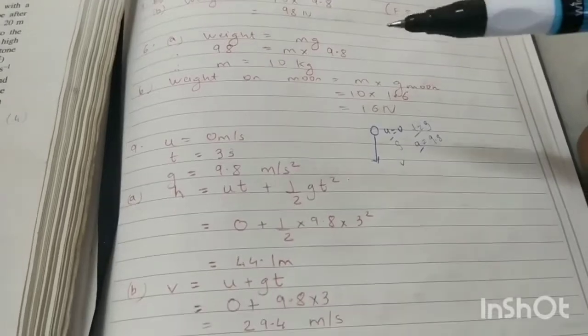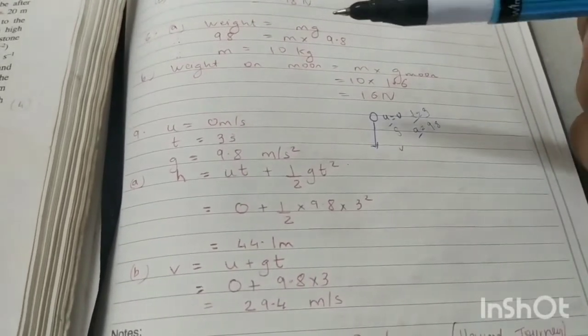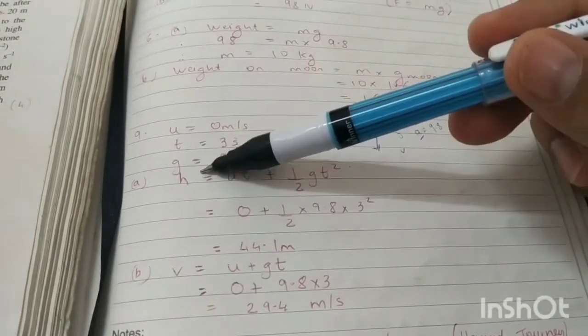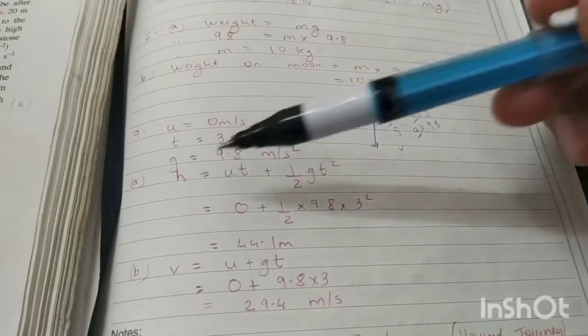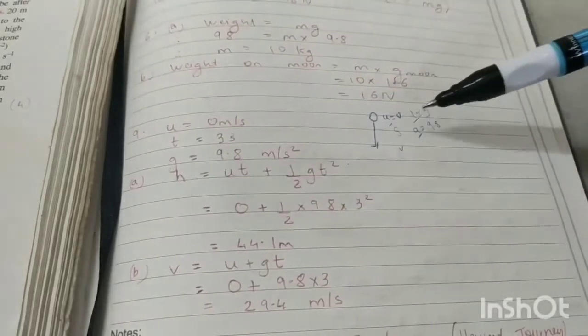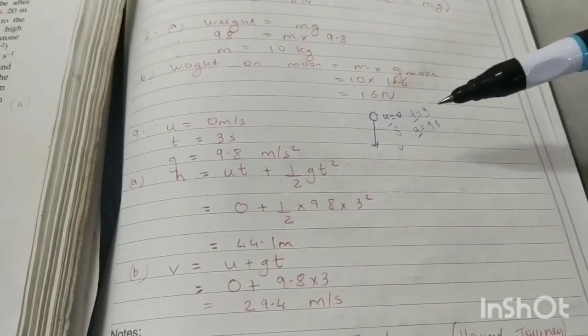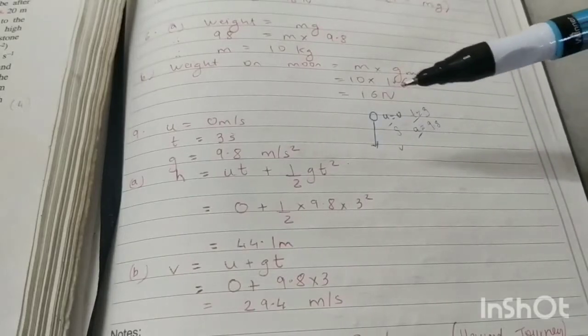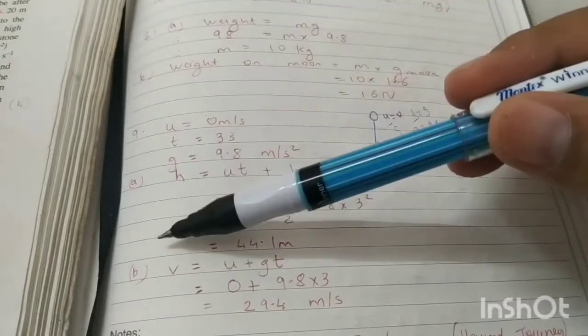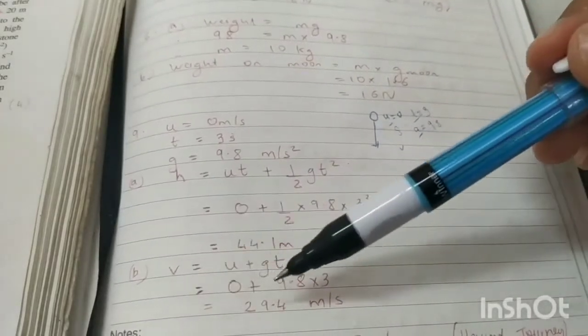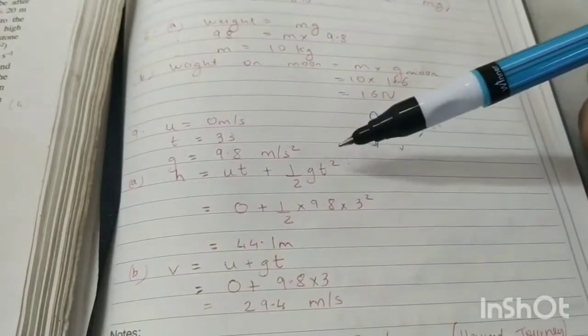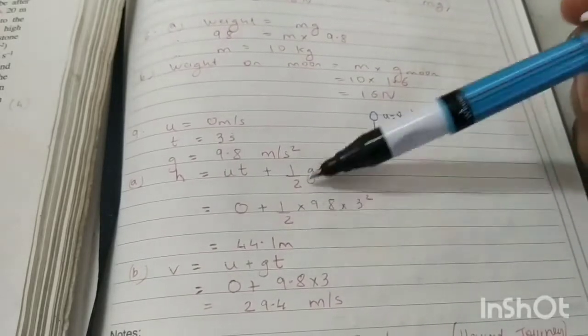But here I'm going to use a variation of the equation. Instead of s, I'm going to use h, and instead of a, I'm going to use g. If you don't use these new variables, if you use s and a, it's perfectly fine. What matters is that you write the final statement properly. That is, the height is 44.1 meters and the final velocity is 29.4 meters per second. Otherwise, we are using the same formulae.